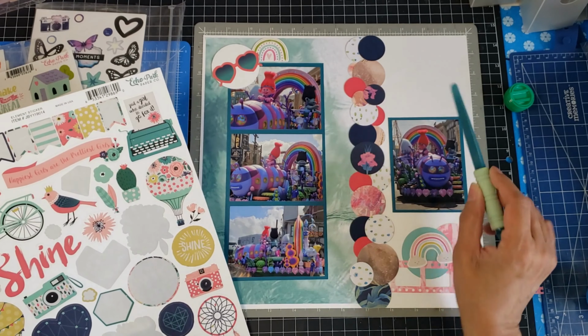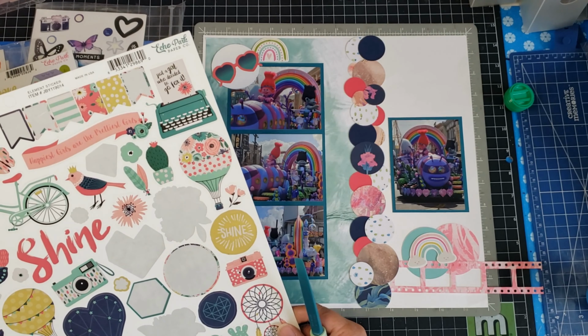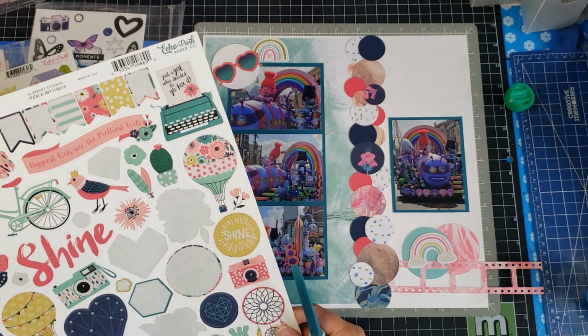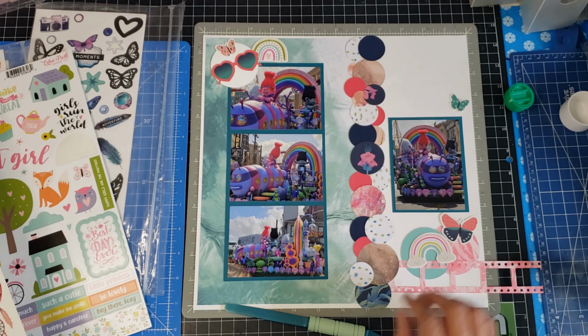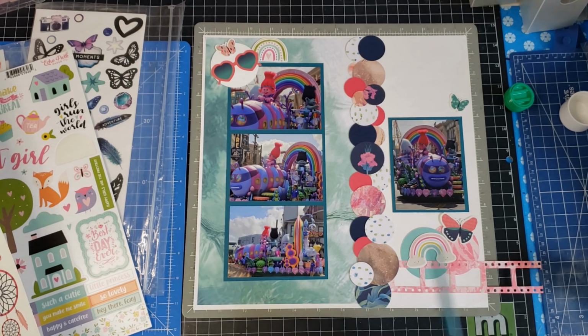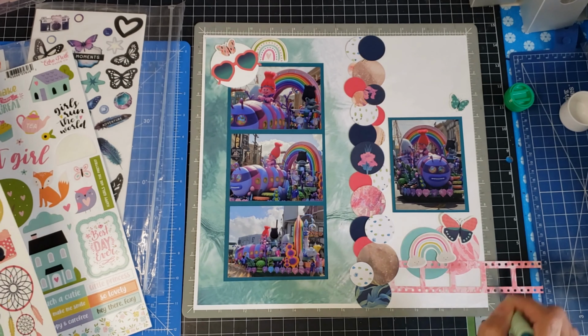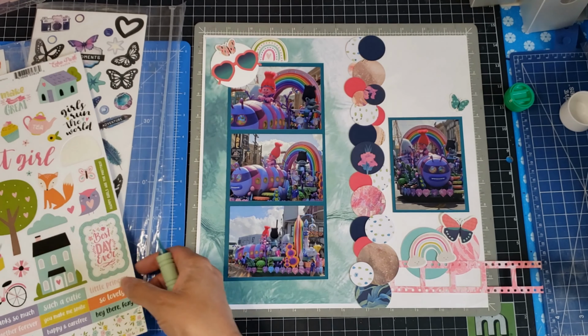But I may put a butterfly right there just because I think it would be cute. Okay, I'm really liking how this is shaping up. This is becoming a nice little cluster, and I have 1, 2, 3, 4, 5 elements in here already.